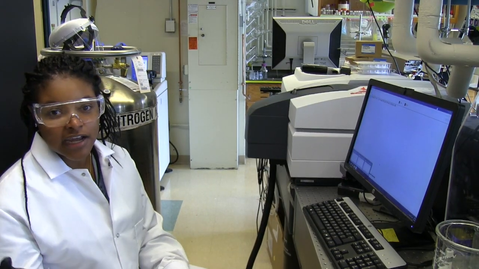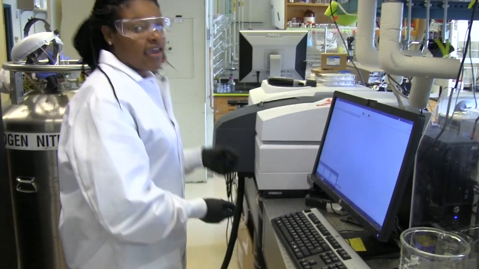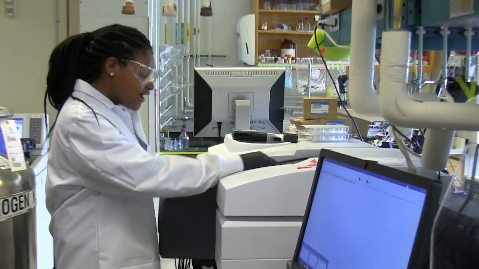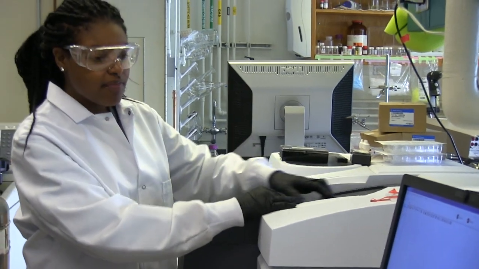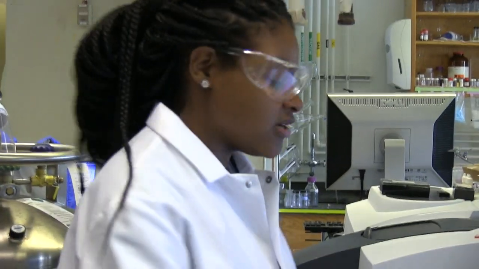I take the samples that I diluted, and then I put them in glass cuvettes, and then we can place them inside of the machine. And then the computer has software that can analyze it and measure the absorbance.